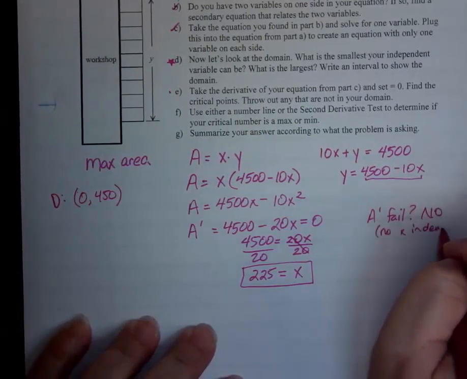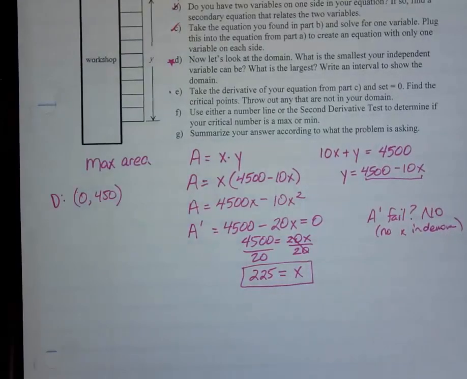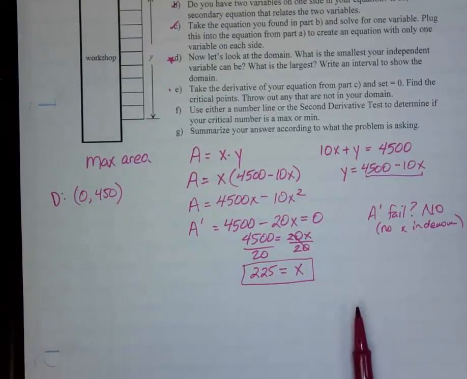Very good. Okay? Now, many people would assume that because that's my only answer, that's definitely the final answer. But in math, you can't just assume anything. You've got to prove it. And the way we prove it is with the first or second derivative test.